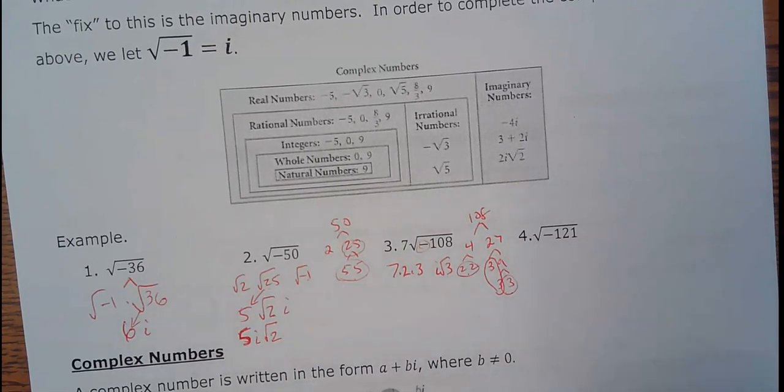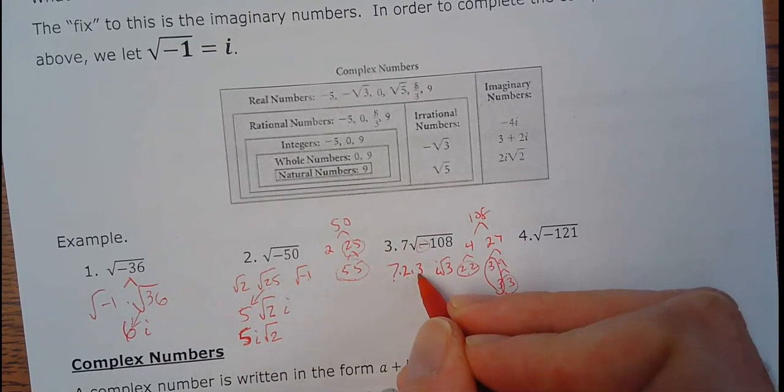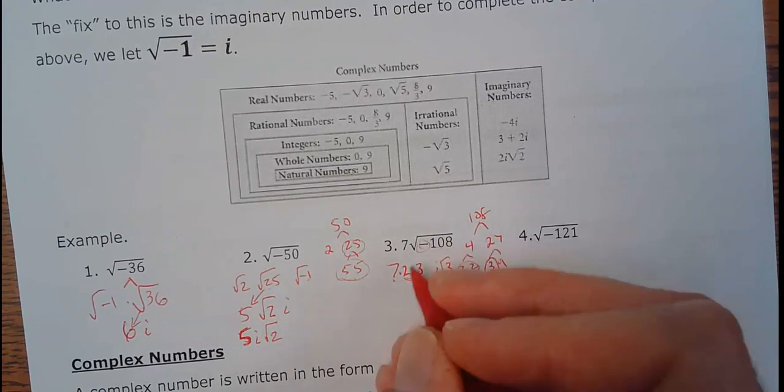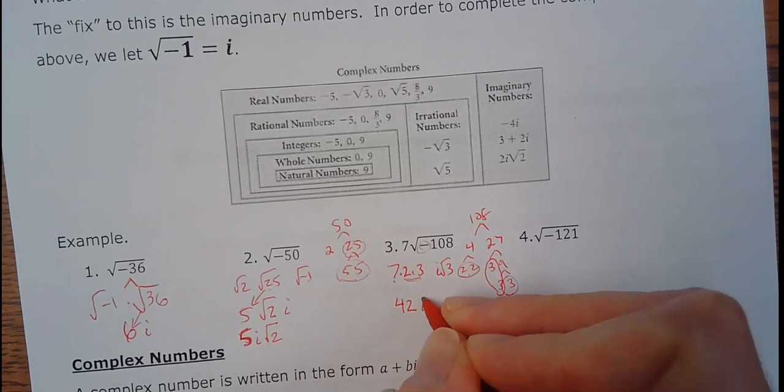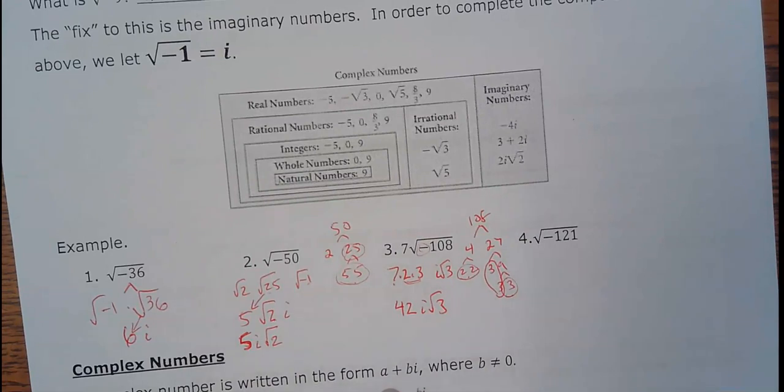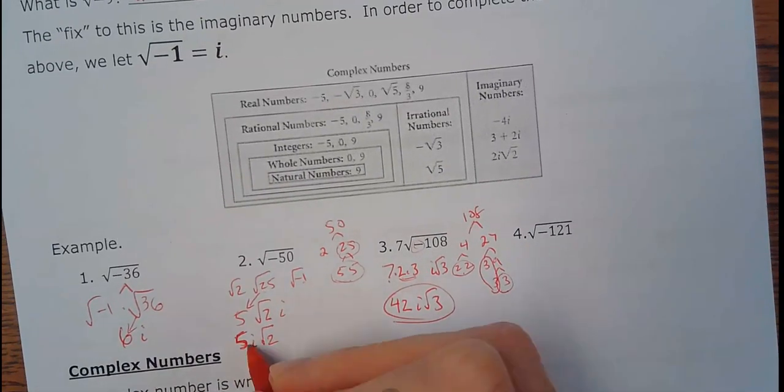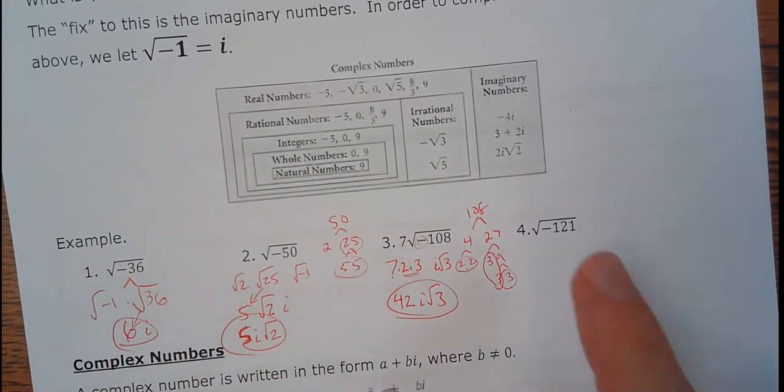So radical 3. So I got 7 times 2 times 3. Well, 7 times, and that'd be 6. So it'd be 42i radical 3. And that's your answer. Okay, go back and circle these.